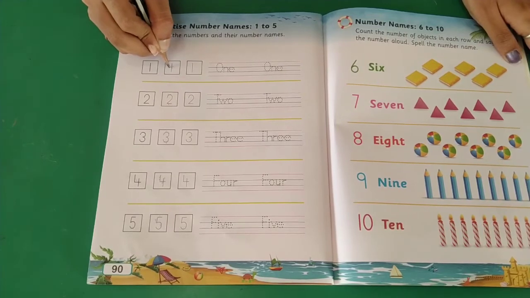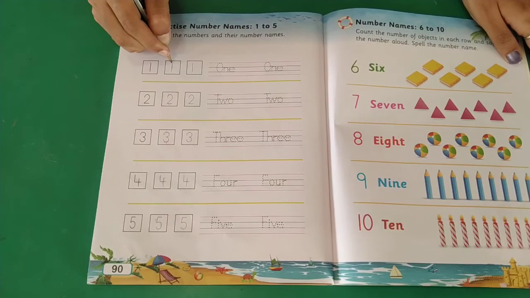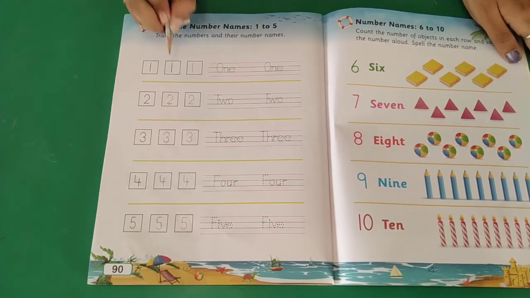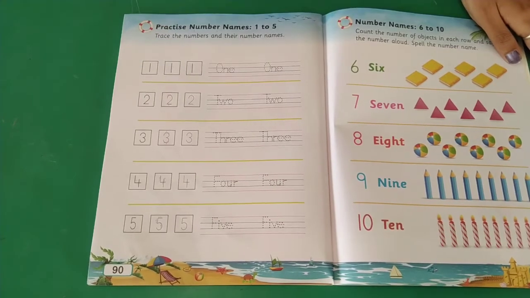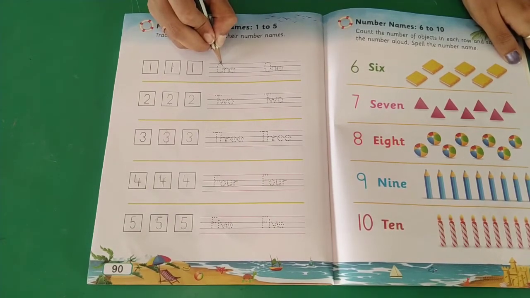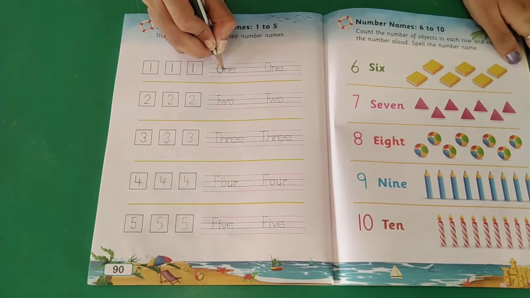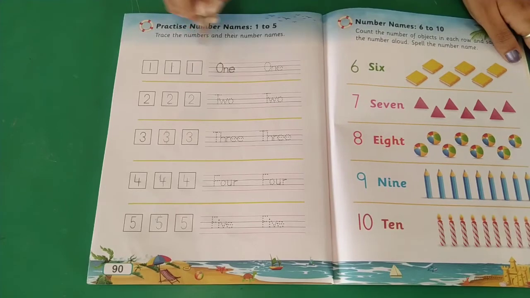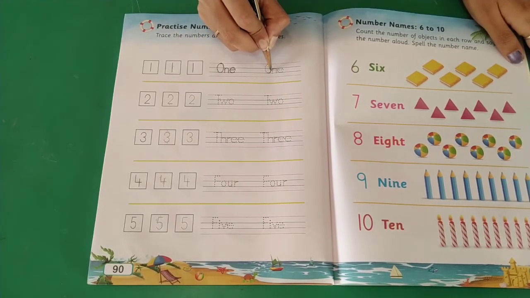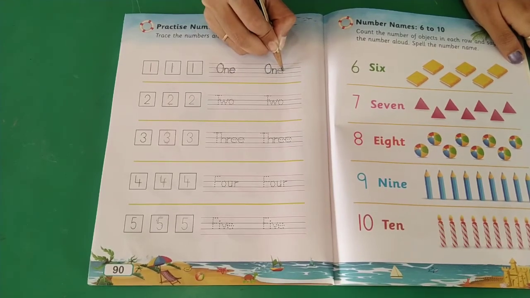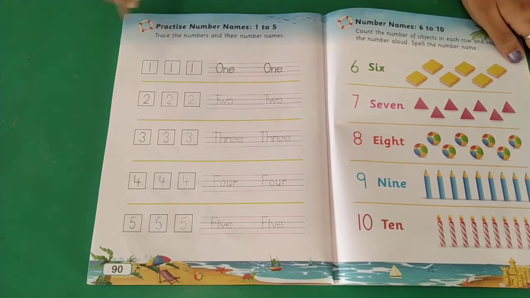First of all, I am going to trace number 1. Put your pencil's point on the first dot and follow these dots. This is number 1. Again, draw one standing line. And this is the spelling of 1. So let's trace letter O, then N, and E. O, N, E, 1. Again, trace the spelling of 1. O, N, E, 1.